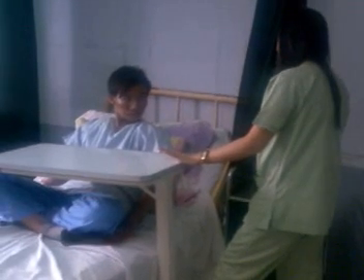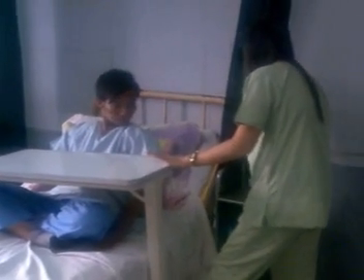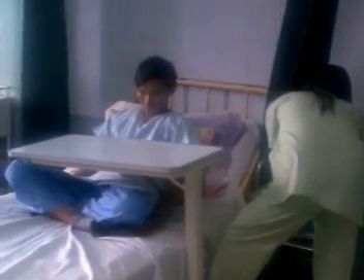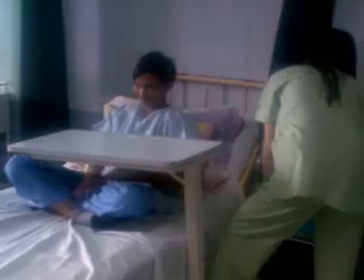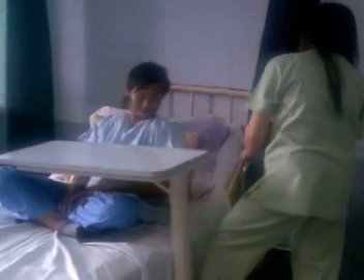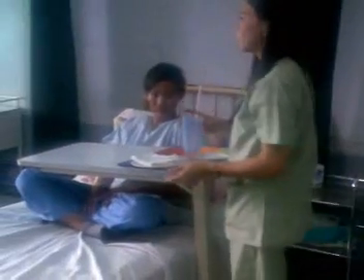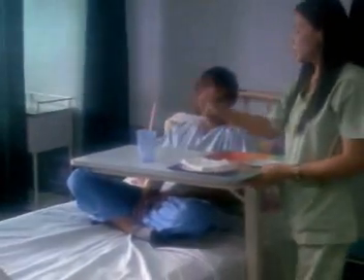And then next is that your patient has drinking water and it flows.